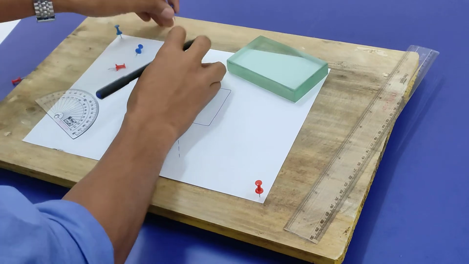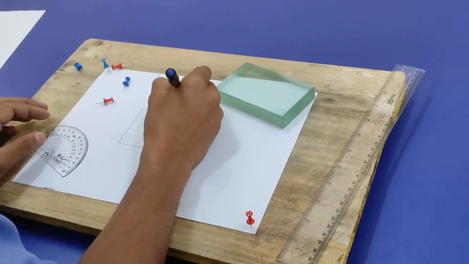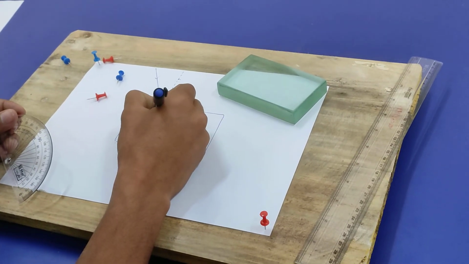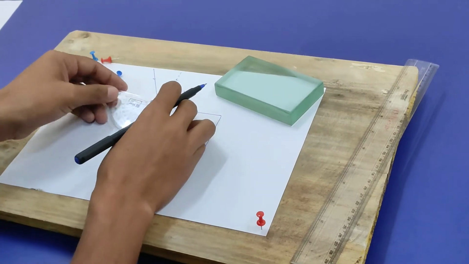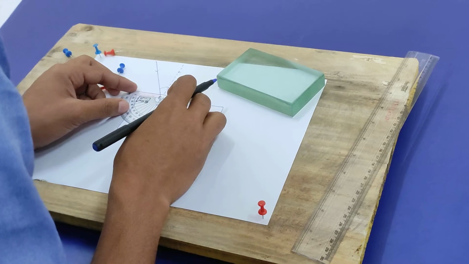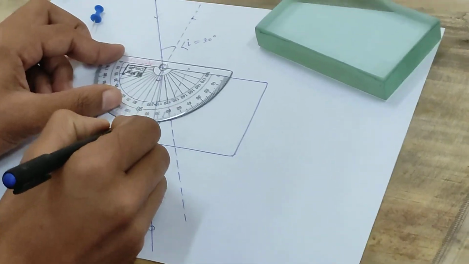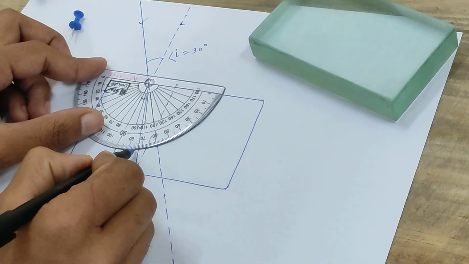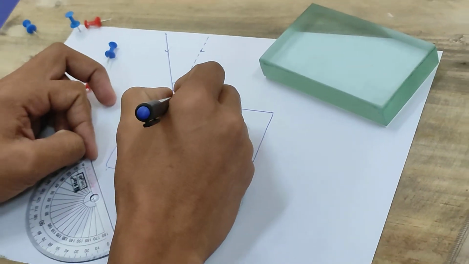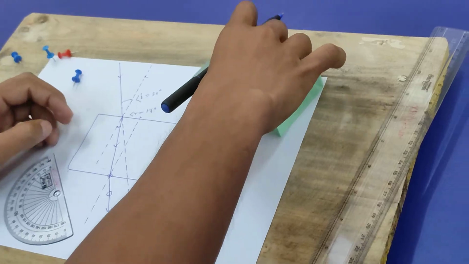So this is your incidence angle, that is, I am fixing it, that is 30 degree, and this one is your refraction angle. So let me check what is the value of this refraction angle. Okay, so refraction angle, zoom it, look carefully, that is your 10 and it is your 15, 16, 17 degree. Okay, so your angle of refraction is 17 degree. So this is the one part.